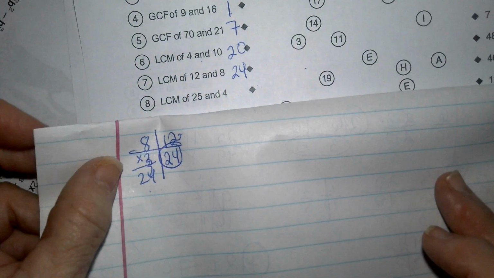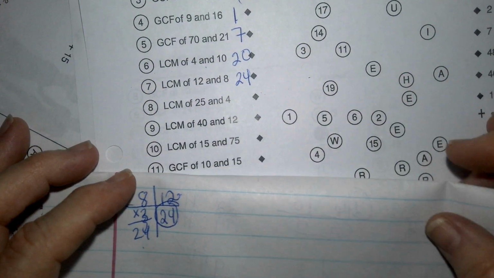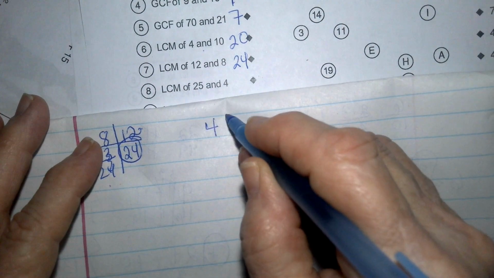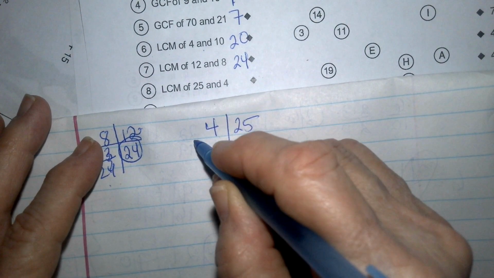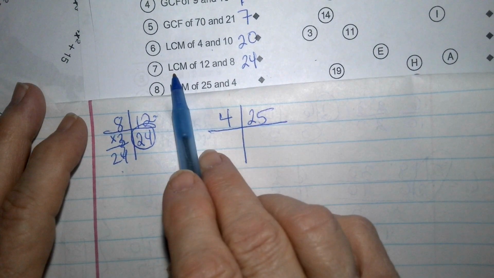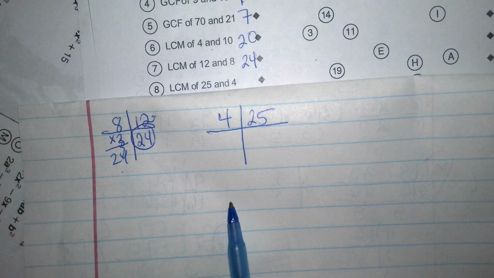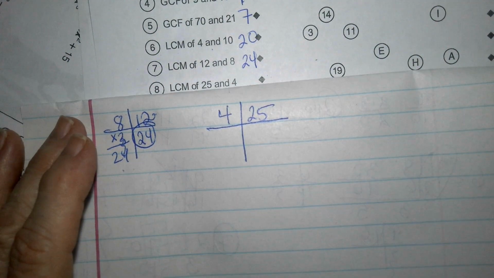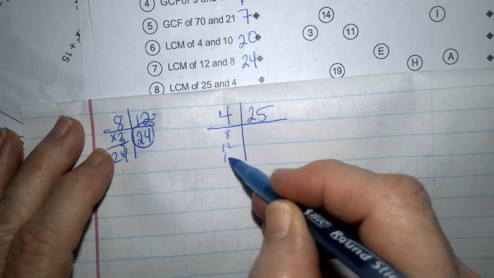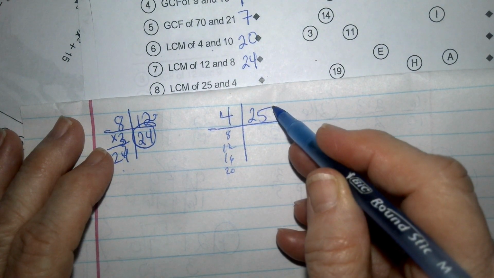Then, alrighty. Then, 4 and 25. Okay. If I made a list, this is going to go on forever. I could go, and please don't copy this, it could be 4, 8, 12, 16, 20, and I'm not there yet. 25 doesn't go into it.